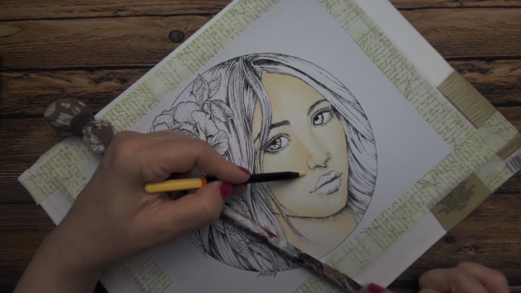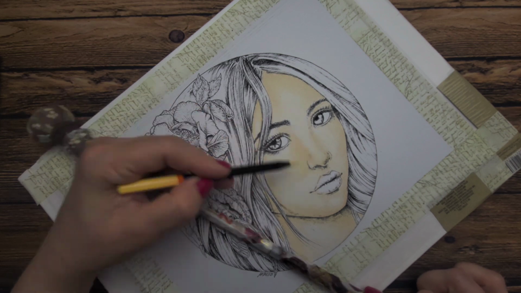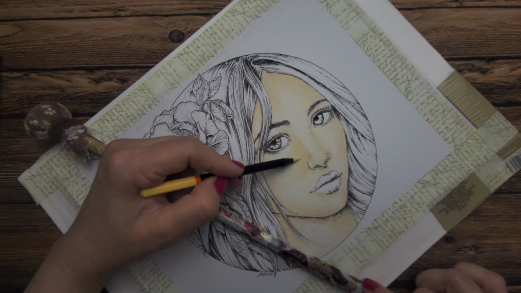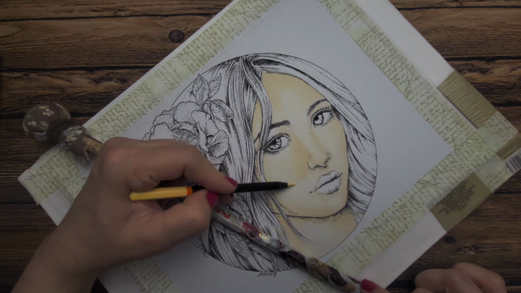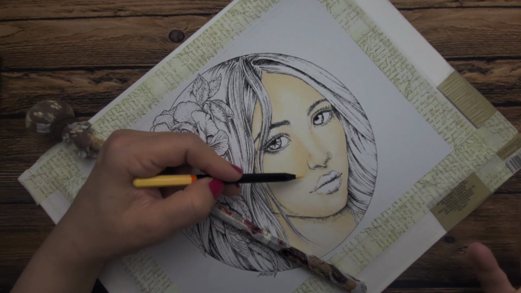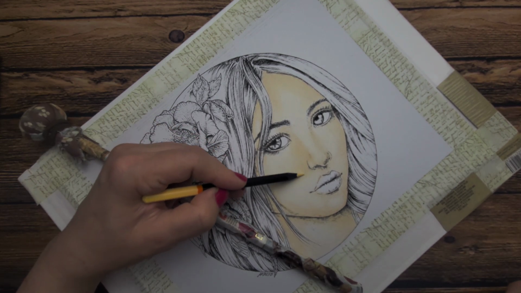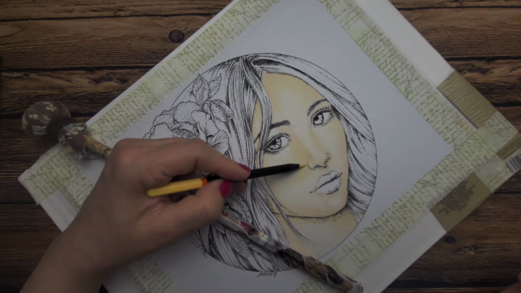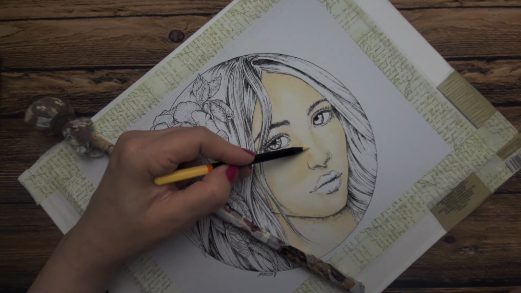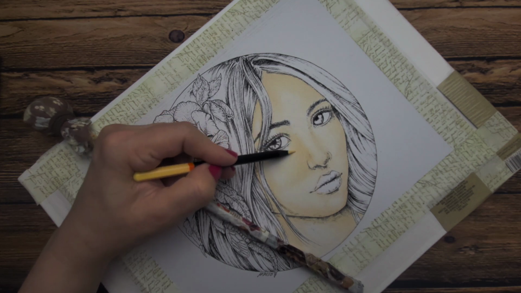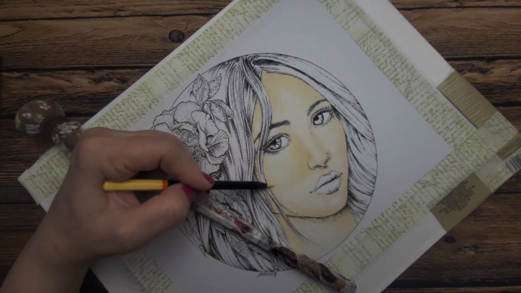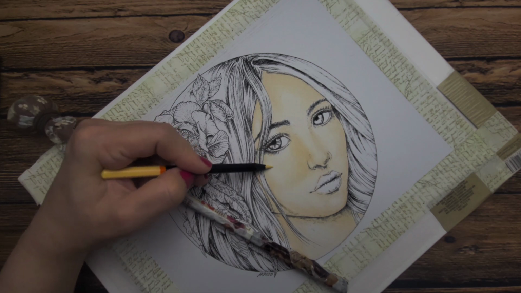You can see now I'm kind of doing more of the circular motions. I feel like that works when you have multiple layers down on the paper to kind of help blend them together. I don't know if that's a real thing or not, but it makes me feel like something's happening, like they're mixing together a little bit better.